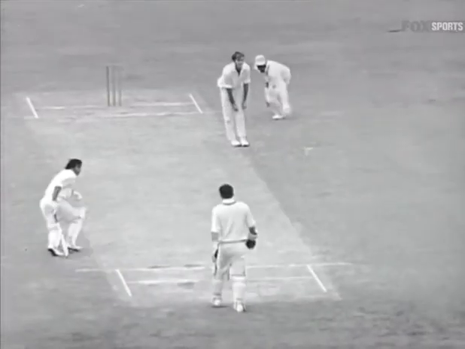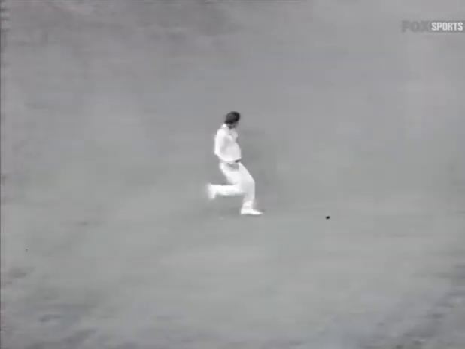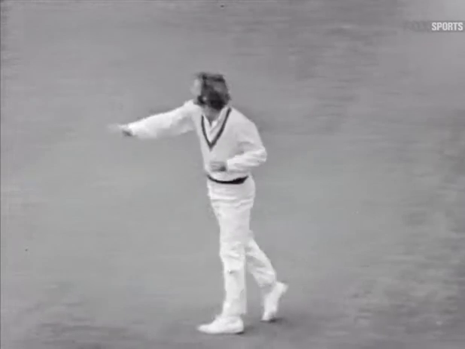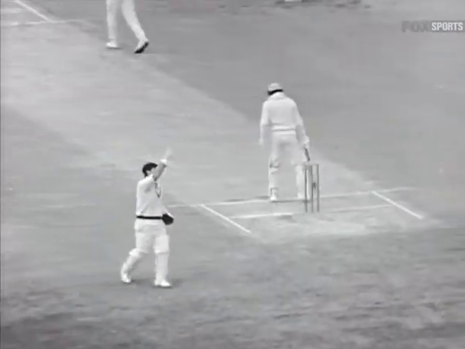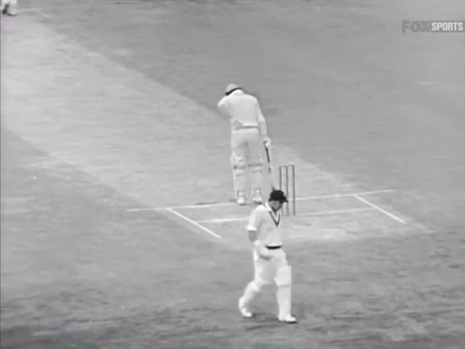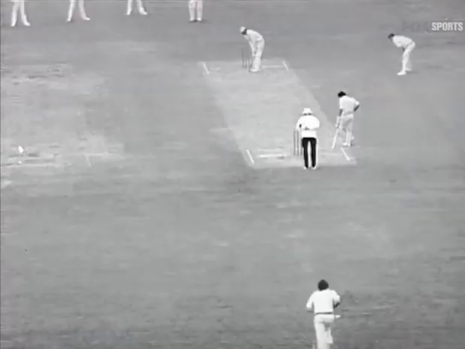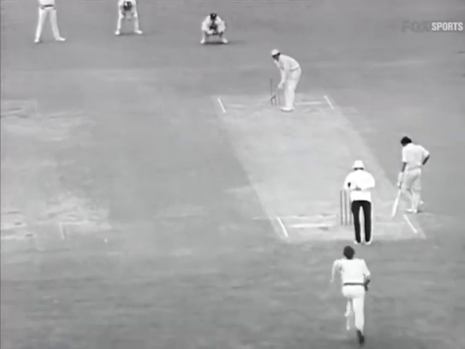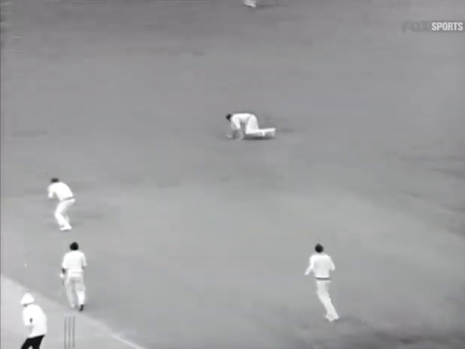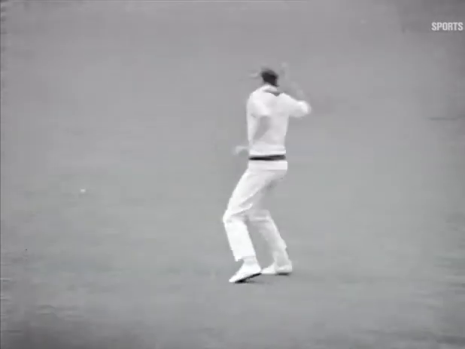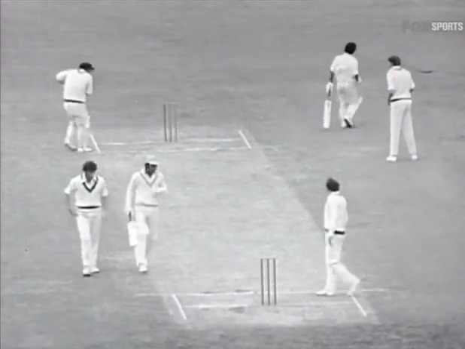First run to the morning, that's Watson chasing down through the 3rd man area. They're coming back for the 2nd, and it should be 2 unless Gavaskar thinks about going for 3. No, he doesn't. Here's the return from Watson. 2 runs to open the morning score. Abbas 23, Gavaskar 12, 1 for 44. And they take a single, a misfield by O'Keefe, and they're 3 for 1.